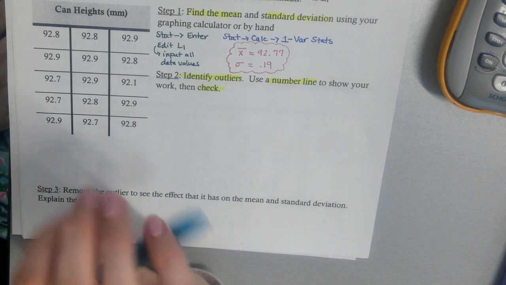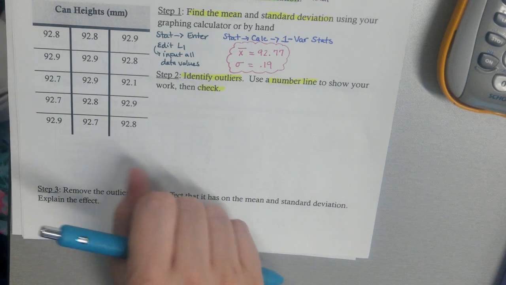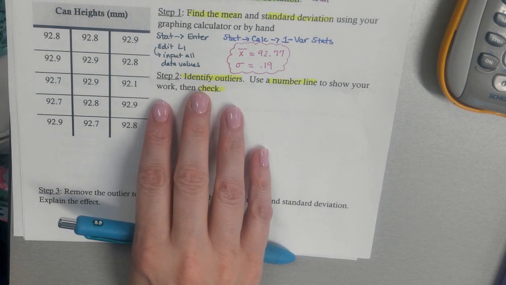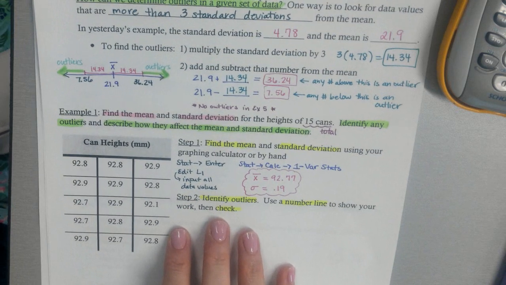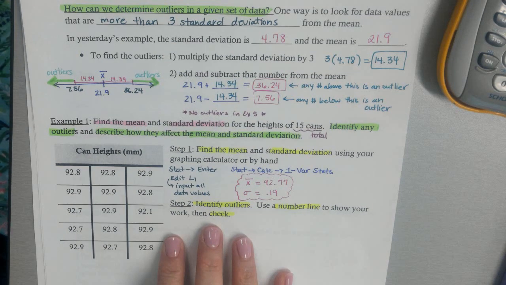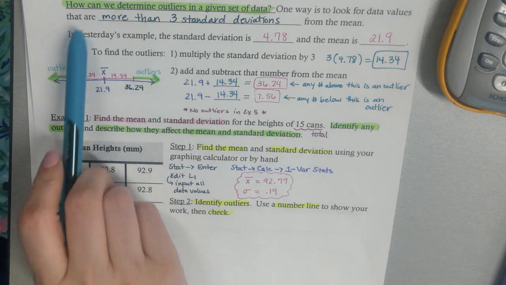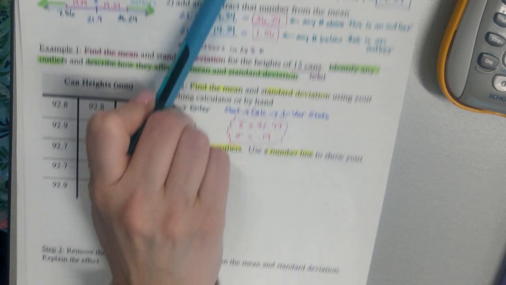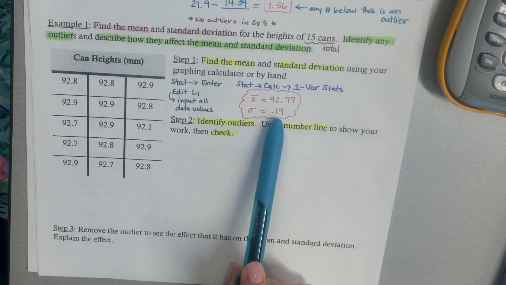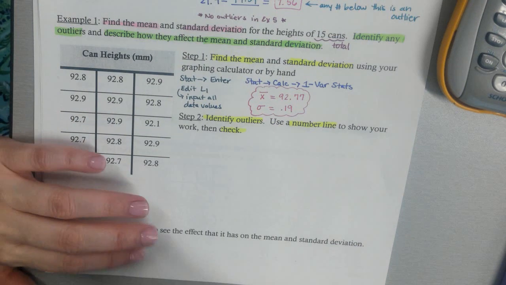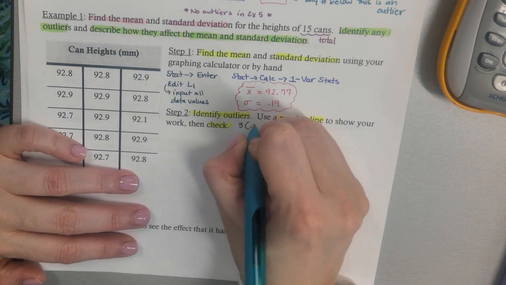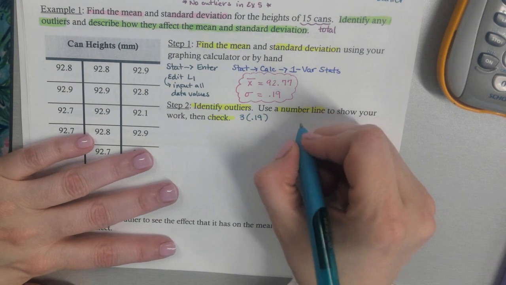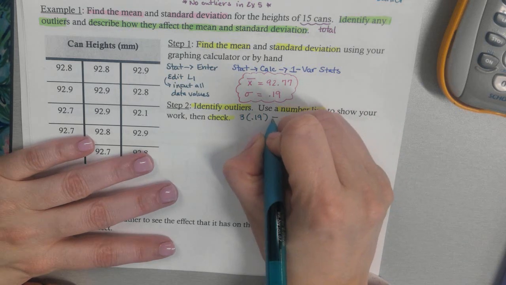In order to find the outliers, the first thing we have to do is what? How do we identify outliers? We don't need the median. Let's look back up here. The outliers are more than 3 standard deviations from the mean. We already know what the standard deviation is. What do we do with that? Times 3. So we multiply 3 times the standard deviation. Outliers are going to be more than that away from the mean, either above or below.